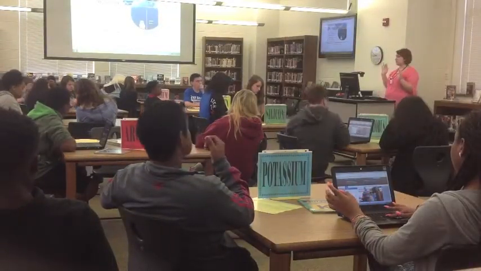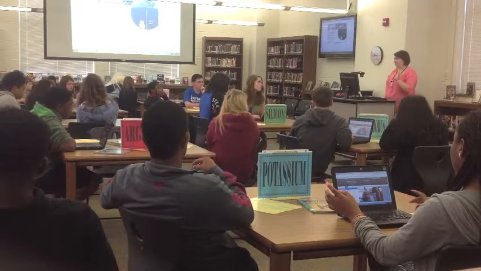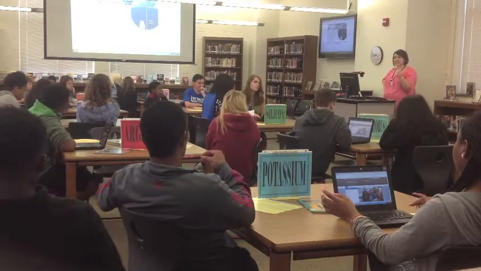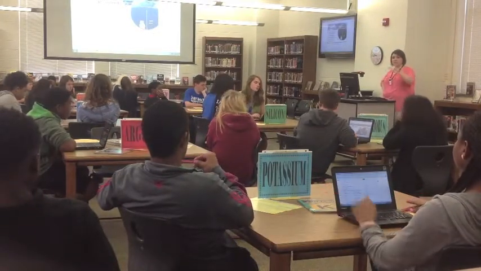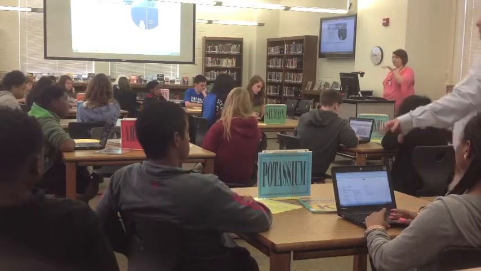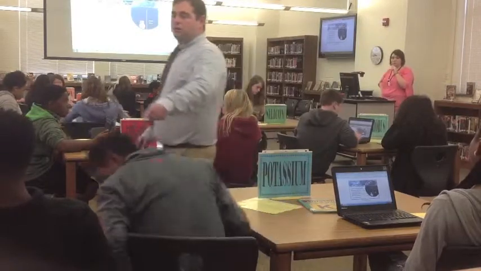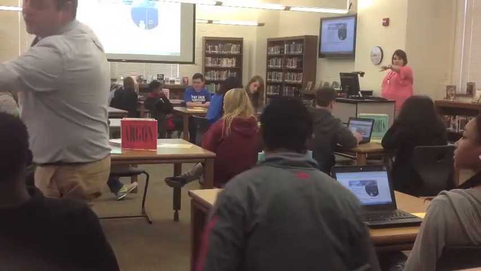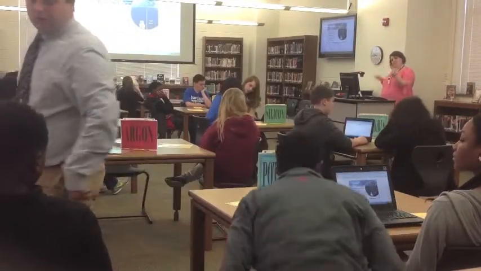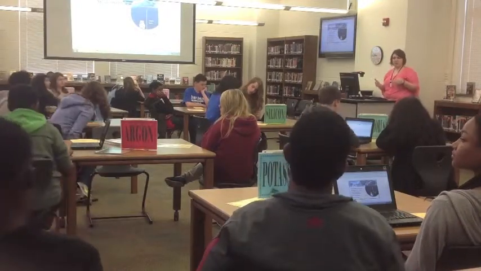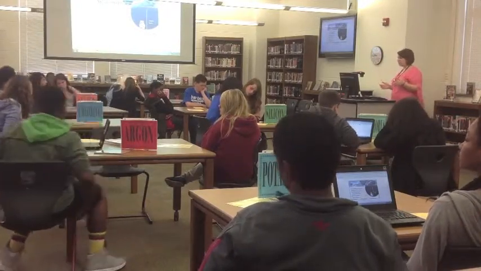If you're sitting at the table in some way that you can't see the computer screen, you need to shift around, okay? Because everybody should be able to see the computer screen, because this is group work, right? It's not just one person doing the work. So if you can't see the screen, somebody told me to shift. Okay, great.